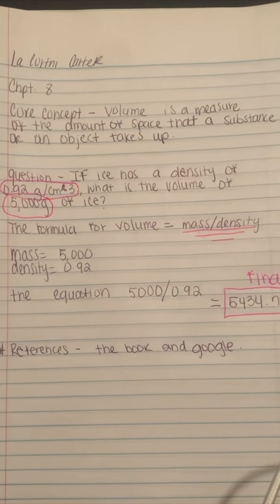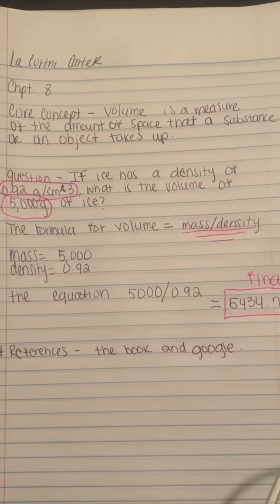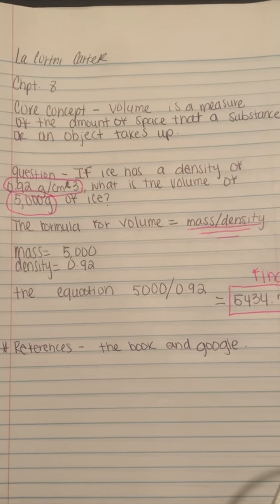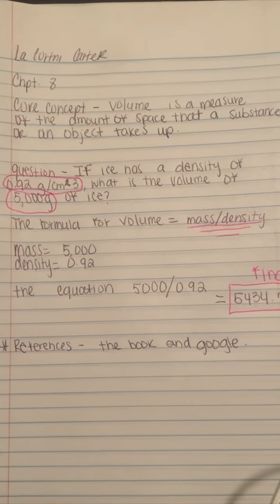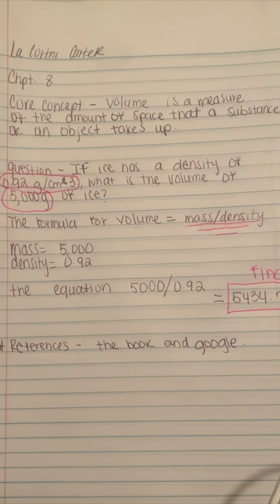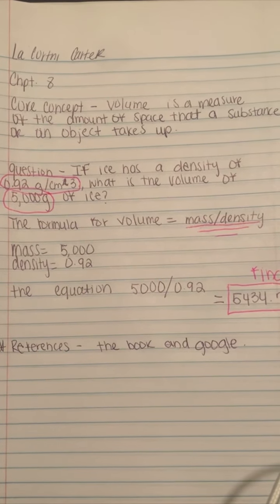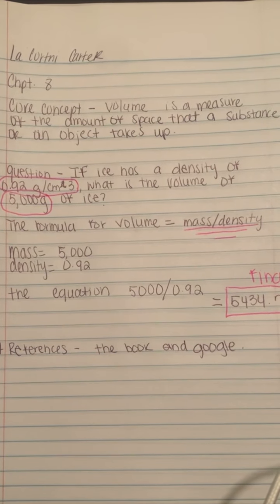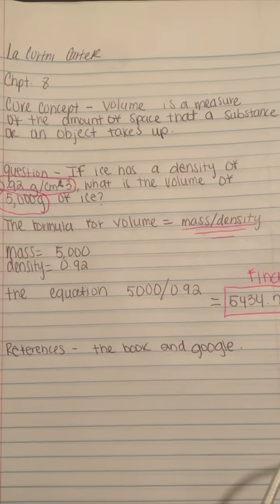Okay, for my project, I did chapter 8, and I'm going to focus on volume. My core concept is volume is a measure of the amount of space that a substance or an object takes up. For my problem, I used: if ice has a density of 0.92, what is the volume of 5,000 grams of ice?